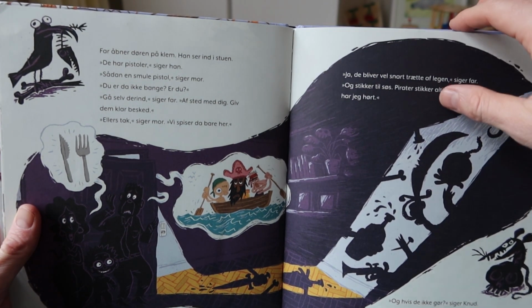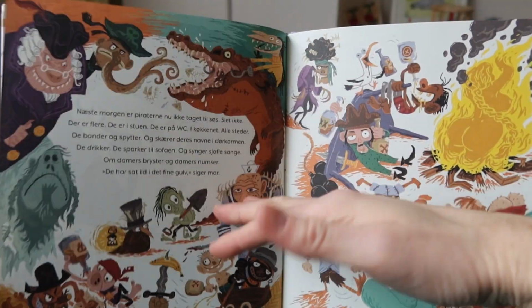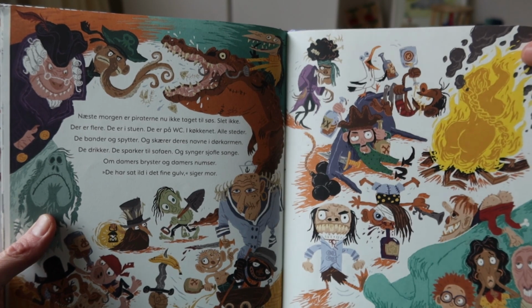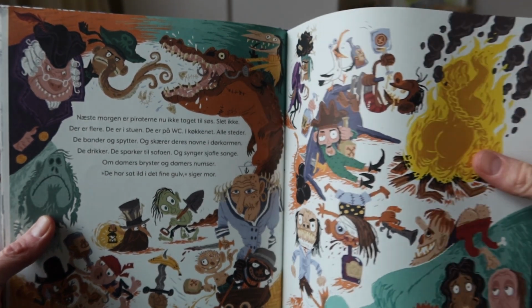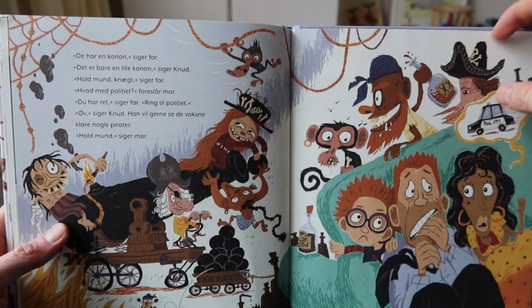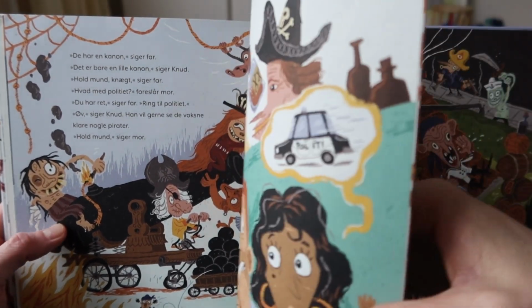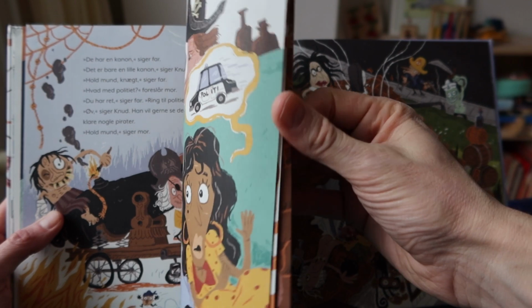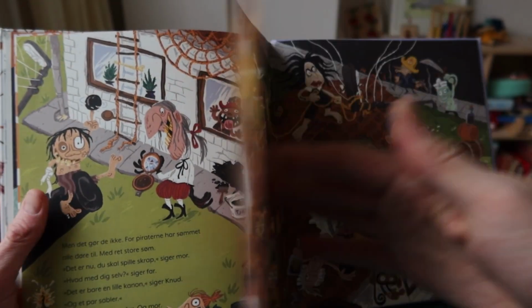And as it gets worse, they start to... Here it gets really, really bad. The pirates just keep coming into the house. And then they end up hiding in the closet.